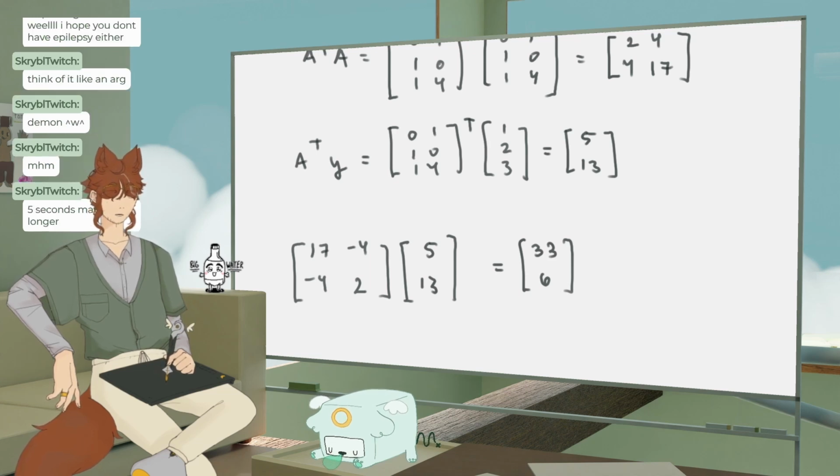get the demon out. I'm gonna just do matrix multiplication calculator real quick so I can make sure I'm doing this right, because it's been about a year since I've done it.